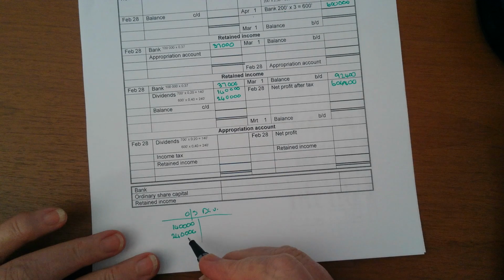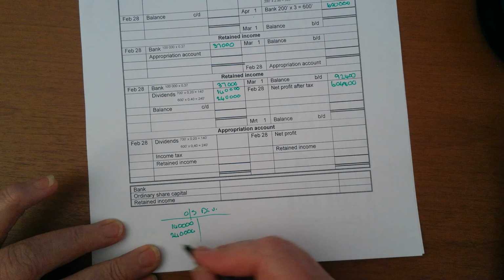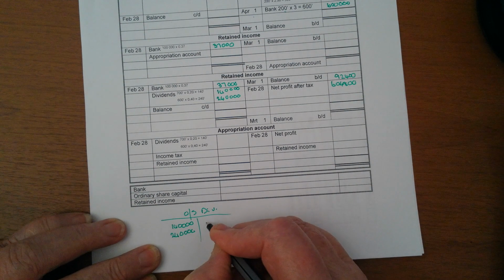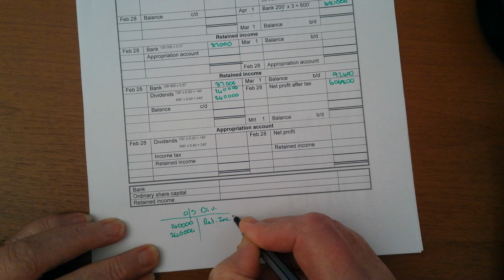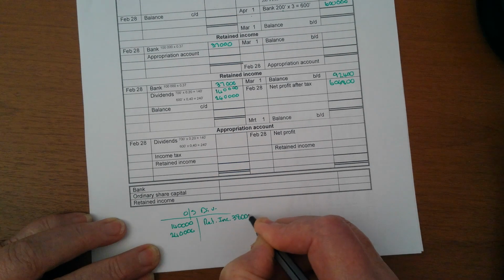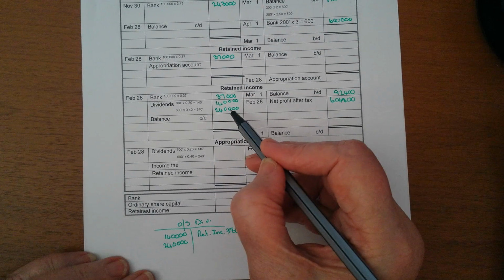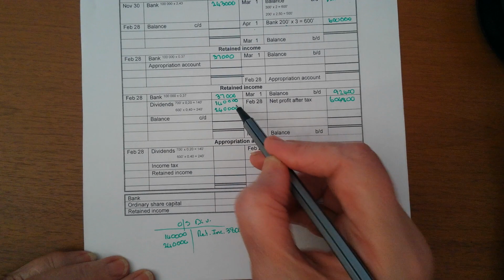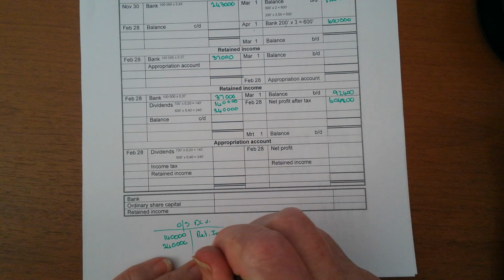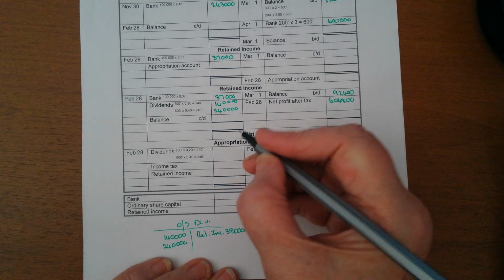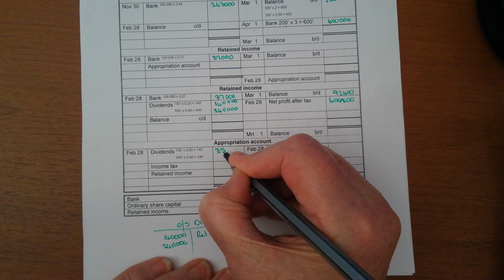Then the amount that I will have to take to the retained income account will be this added together. So I will take to retained income 380,000 rand, and that is the amount that I showed there, the 380 in retained income. Okay, so this dividends will go to my appropriation account as 380,000.